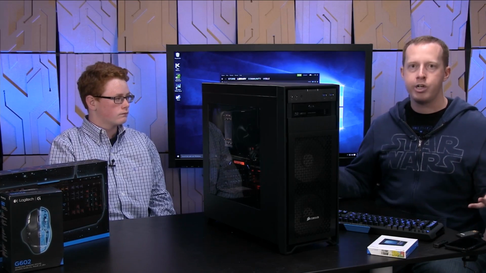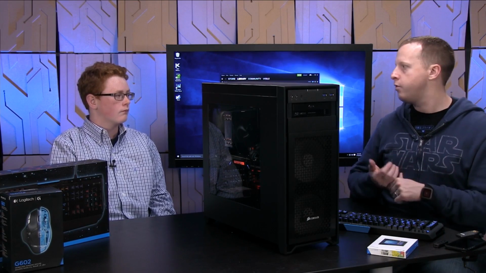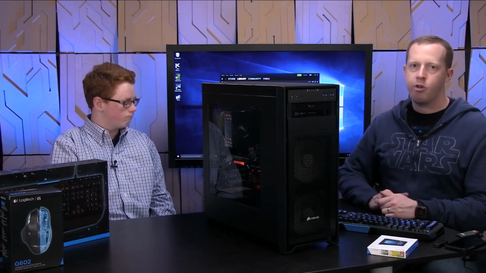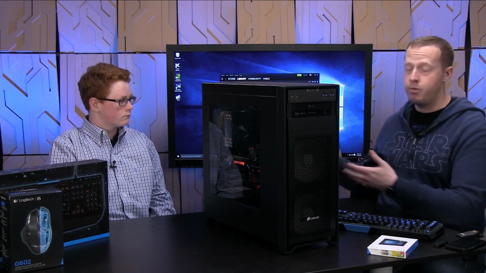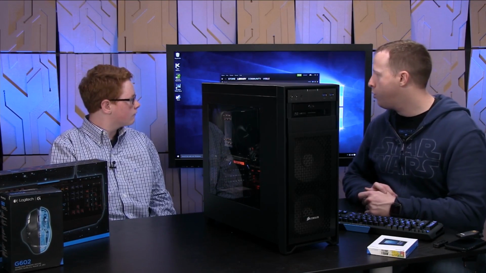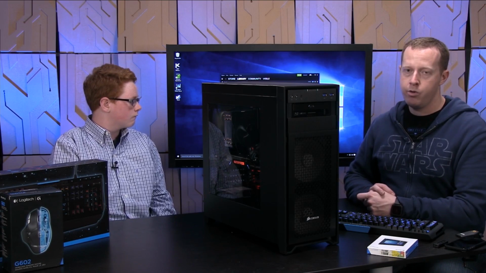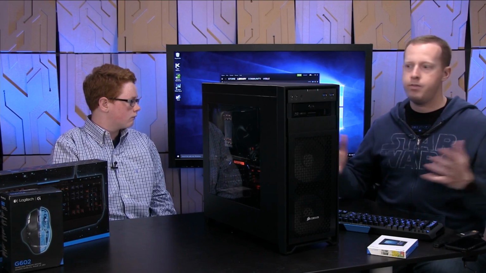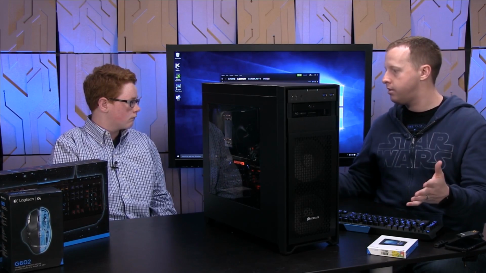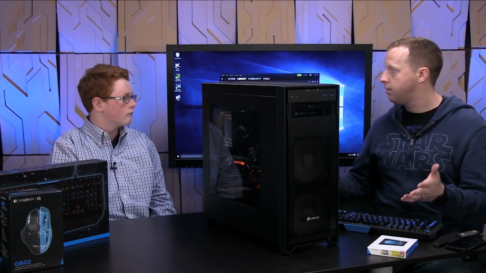You want to download Origin if you want to play Battlefield games. You want to play Battlefront, right? Then you go to origin.com and download that. It's very similar to what Steam is. If you want to install other browsers, you can do all these types of things, and you basically have your system up and running and ready to go.